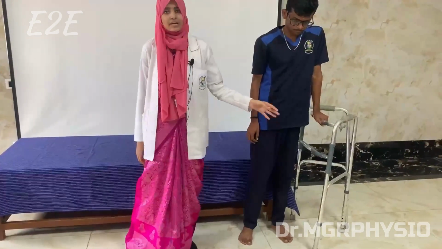So here we have 3 levels of gait training. Level 1 is preambulatory gait training. We'll see the demonstration. During walking, it is more important that the patient has control over his knee. To bring back that control, balance and stability, we are going to train this method. Here, consider he has left side hemiplegia.